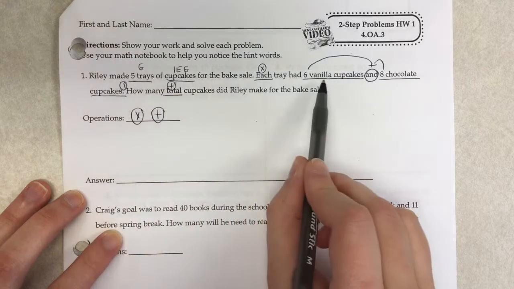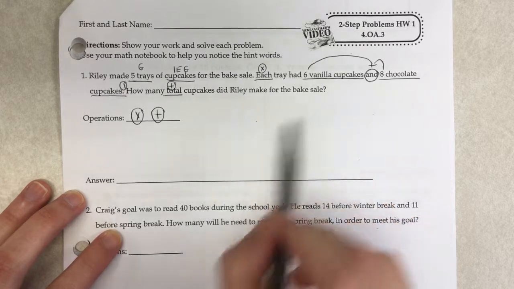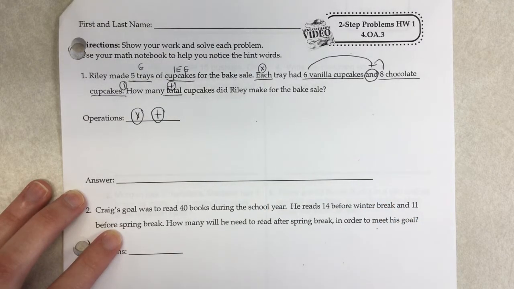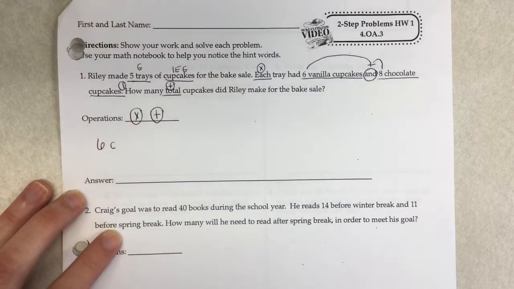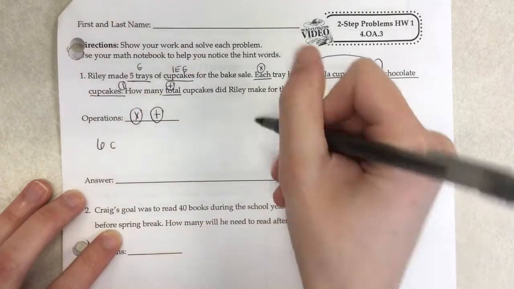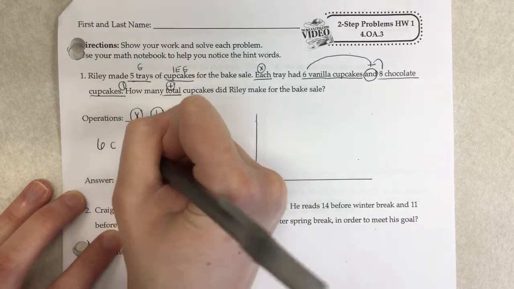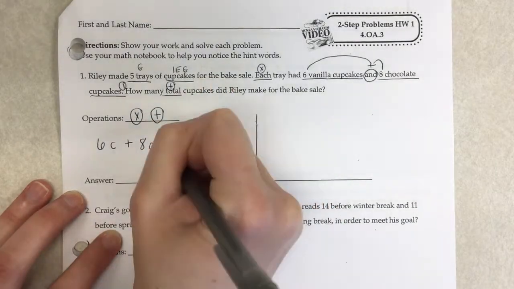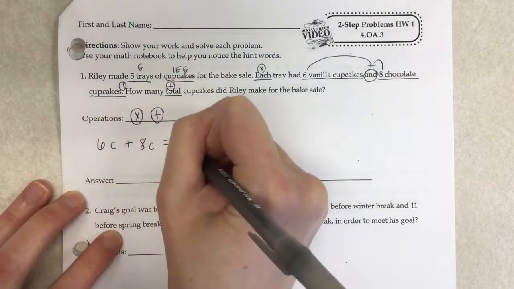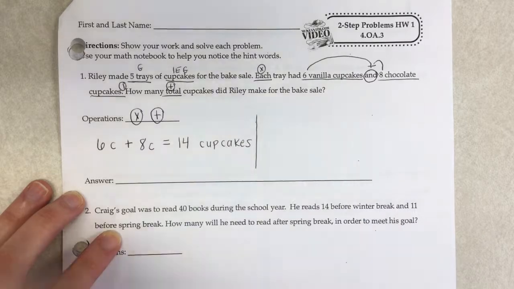I won't know that until I add the 6 vanilla and 8 chocolate to find out how many cupcakes are in each group. So I'm going to start with an addition problem, and I'm going to add the 6 vanilla cupcakes. So I'm going to write here 6. And I'm going to label that so I can keep track of what it is. Also, don't forget to draw your line down the middle so we know we're doing 2 steps. Then I'm going to add the 6 cupcakes with the 8 cupcakes. So 6 cupcakes plus 8 cupcakes, put your C there so you can keep track of what it is. If I add that together, I'm going to get 14 cupcakes. Make sure you write cupcakes so you're keeping track of what you're solving.